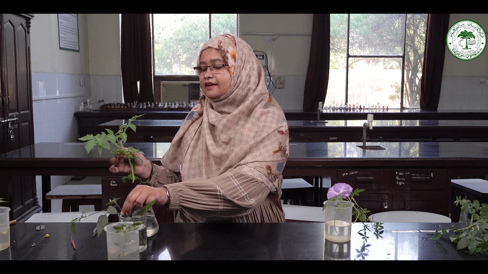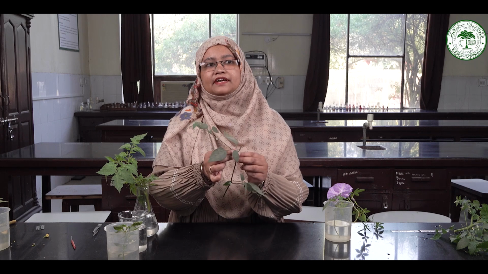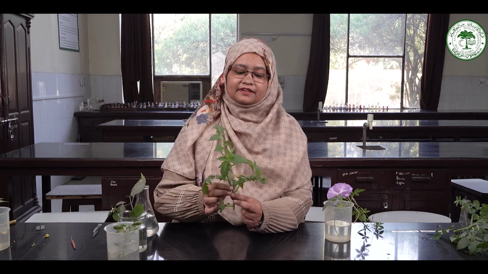So how do we identify this family Solanaceae? Here we have three plants. One is Solanum nigrum, commonly called Makoi. Next, one of the most common plants that all of you know, Solanum lycopersicum, commonly called tomato.